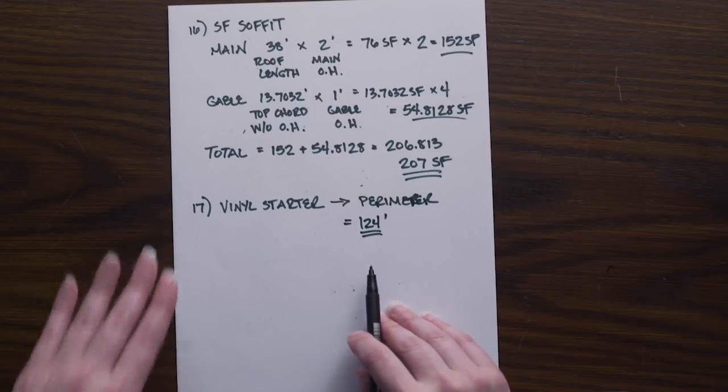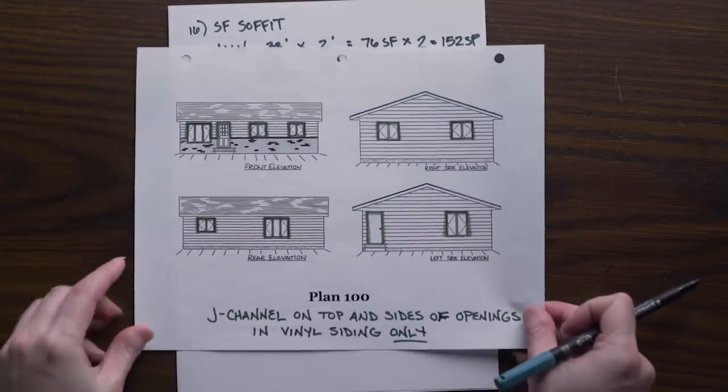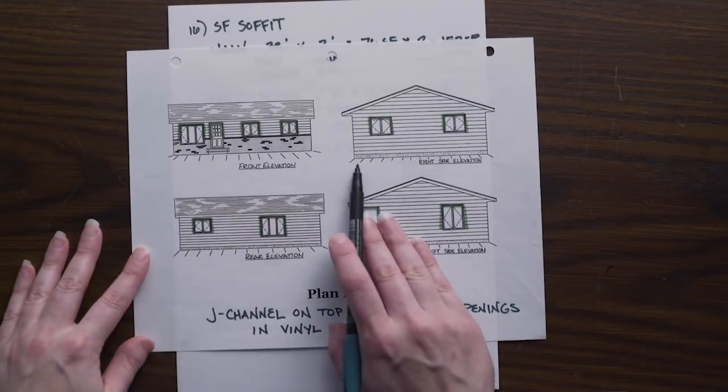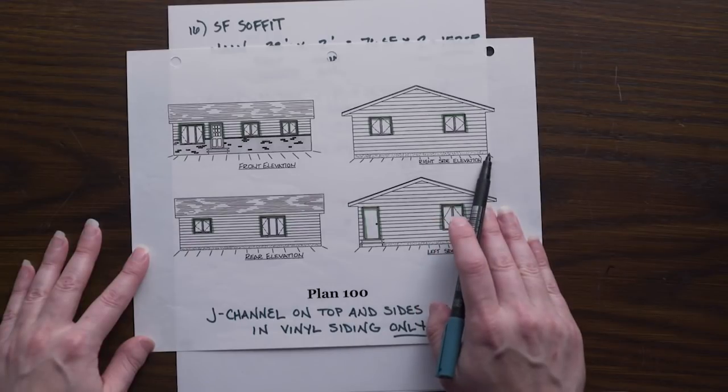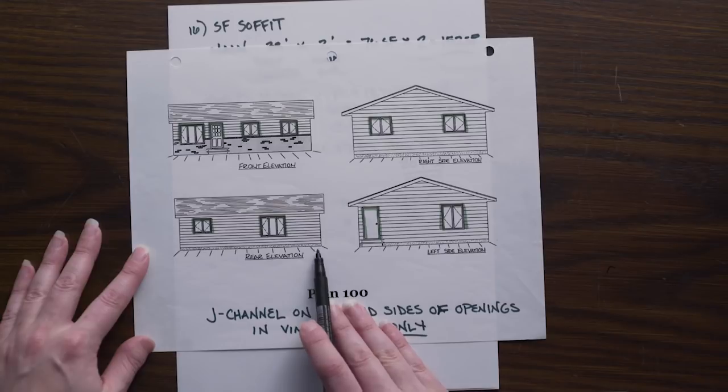Even though we have the brick on the front side, and we'll use this drawing here for our J channel in a second, we'll have a starter strip that goes along the bottom of both of our side elevations as well as the rear elevation.